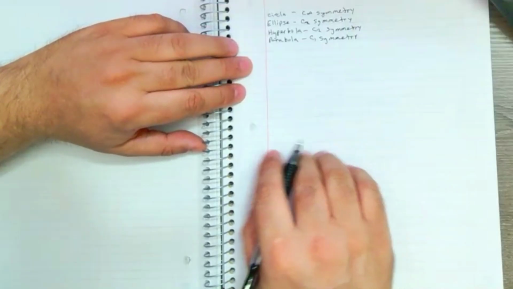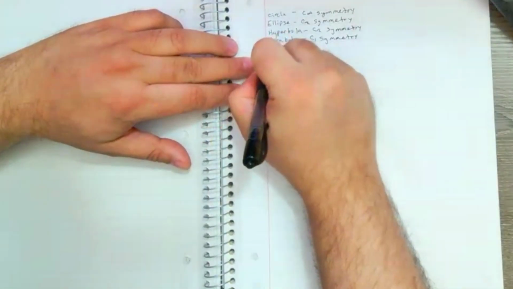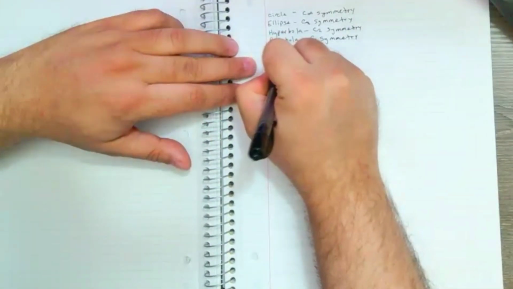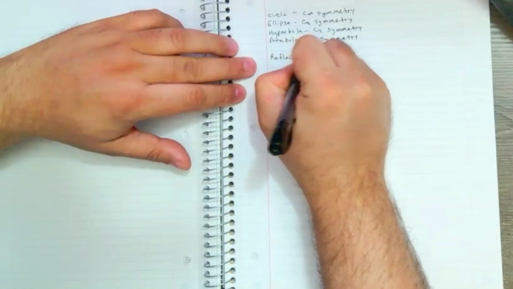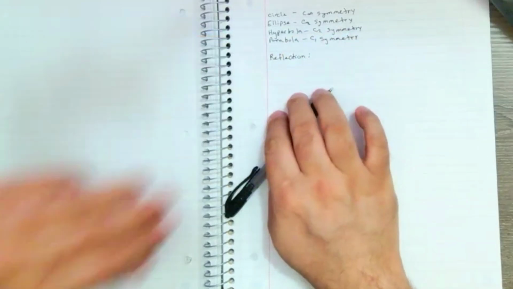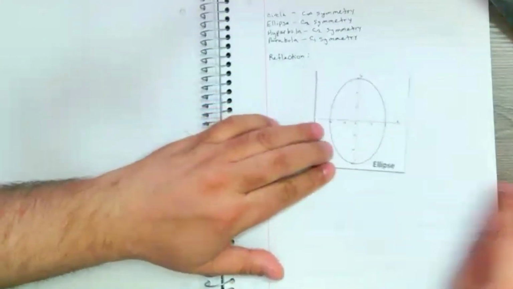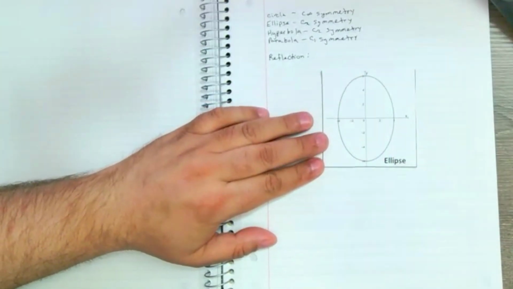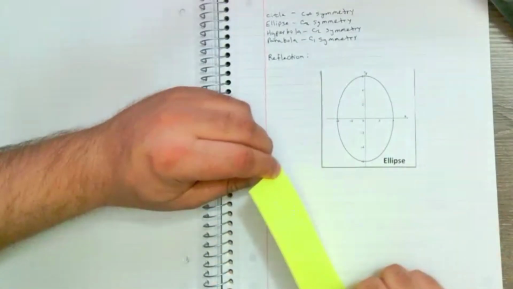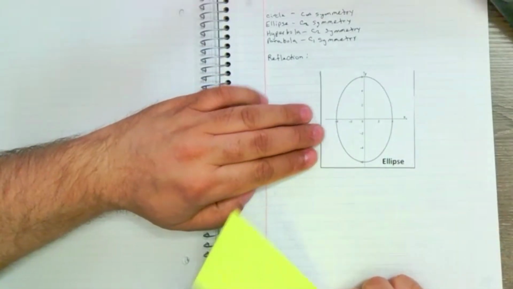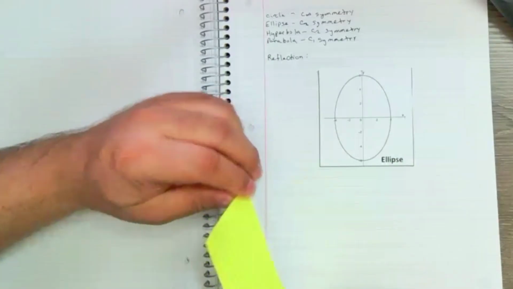So next, we'll talk about a third type of transformation, a reflection. So let's use an ellipse. We have reflection with respect to, or in, a given line.